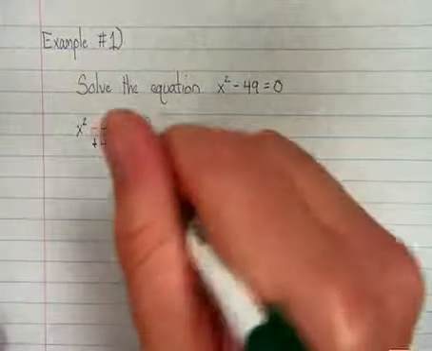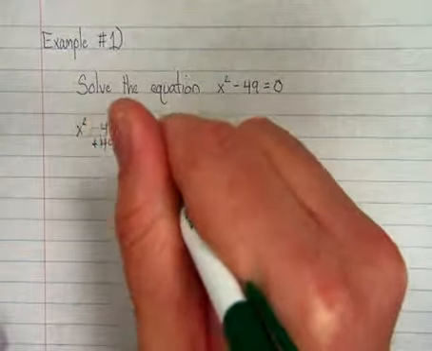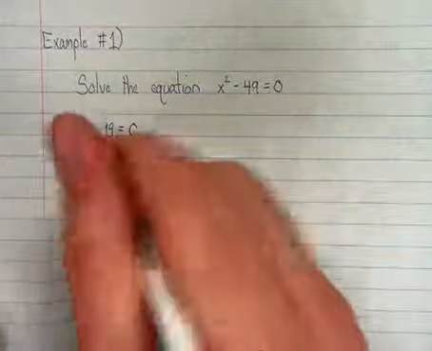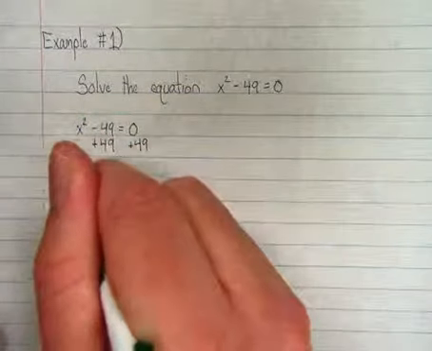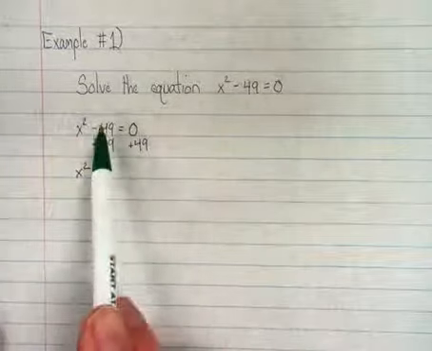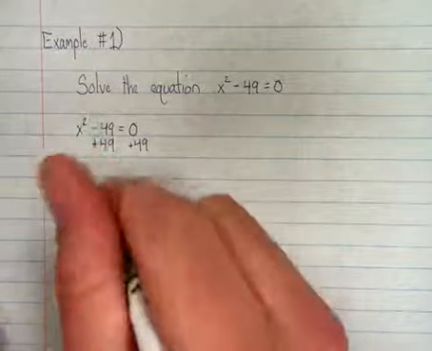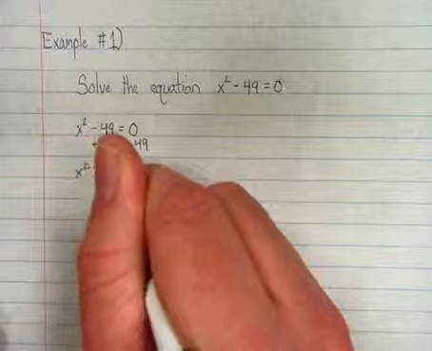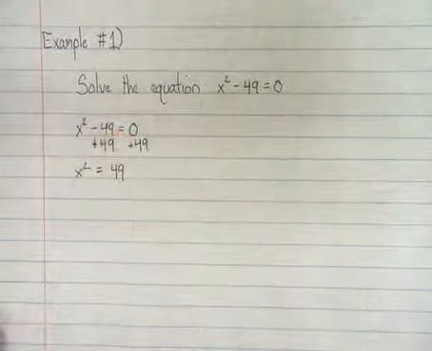But what we do to one side, we have to do to the other. So I need to add 49 over there, and then right underneath it I'm going to rewrite it. We still have x squared. This minus 49 and plus 49 cancel each other out, and so I get x squared equals 49.